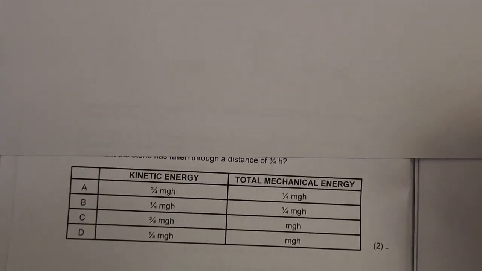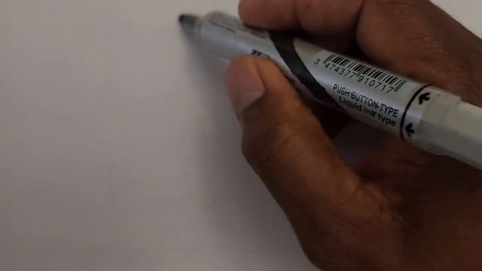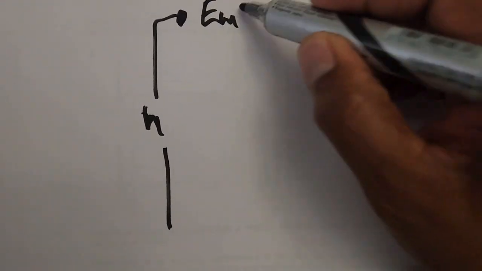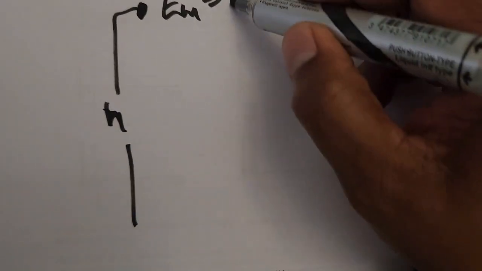We know that at the highest point, at height h, the mechanical energy is totally potential. Why? Because there is no kinetic energy, since it's released from rest.